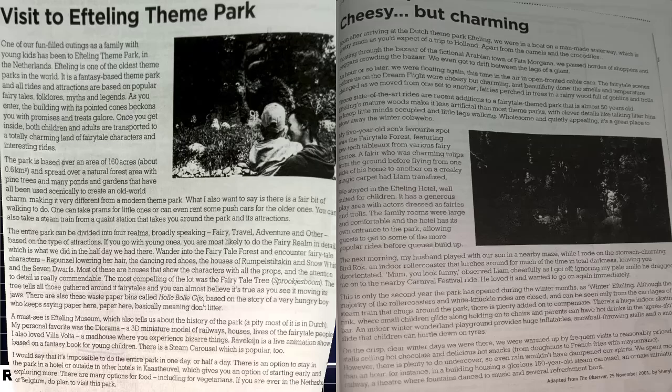Now let's attempt a report question from the Cambridge endorsed English Language textbook for examination from 2024, page number 168 and page 169. The two texts that follow are reports of visits to a theme park in the Netherlands. Read them and then complete the exercise that comes after them both. The first report has the heading Visit to Efteling Theme Park, and on page 169 is the report with the heading Cheesy but Charming. Both are reports, two different reports written on a visit to the theme park in the Netherlands.